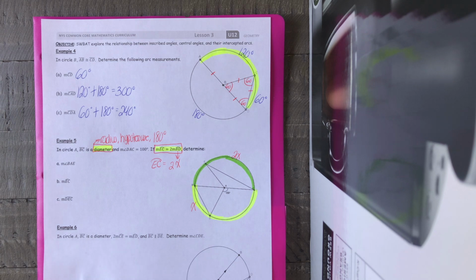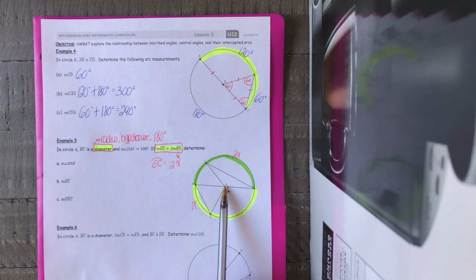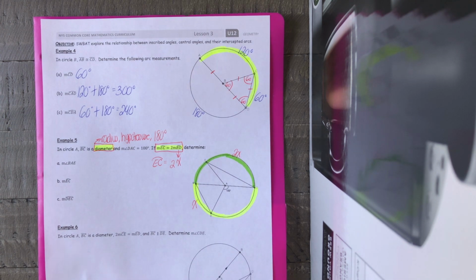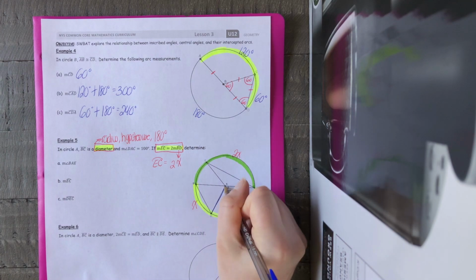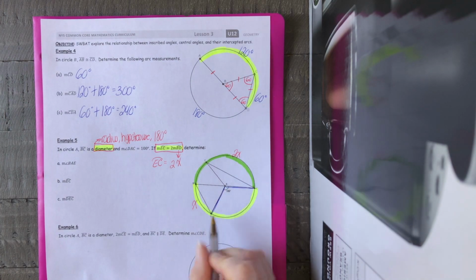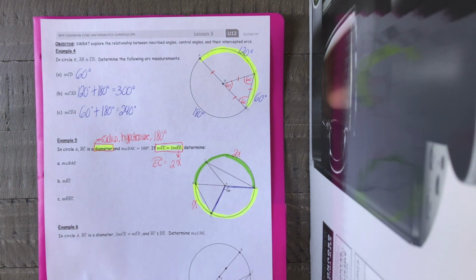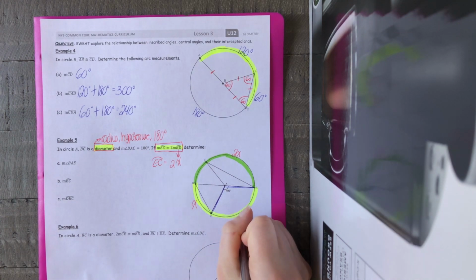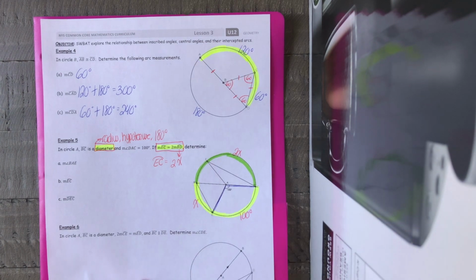And now I've really used everything that they gave me in the directions, so I'm going to try to just jump in and start. So I'm noticing right off the bat that 100 is a central angle, and I can see that that central angle is intercepting arc DC, okay? So if this angle is 100, I know this arc has to be 100. They're equal, all right?